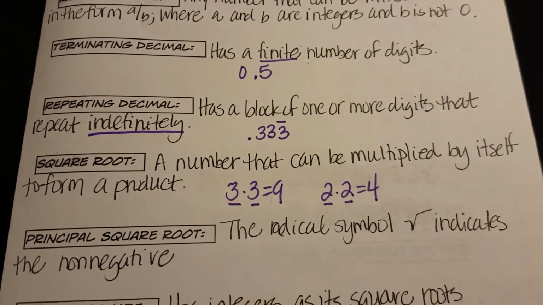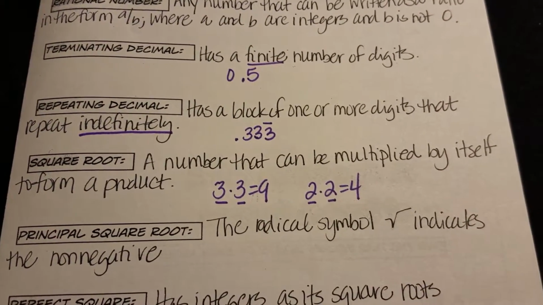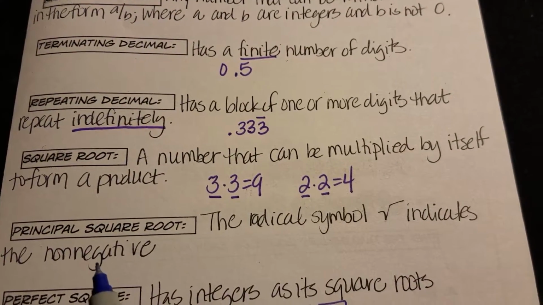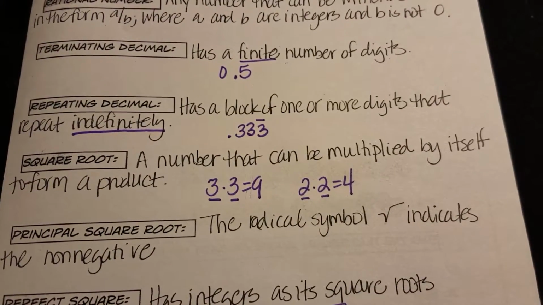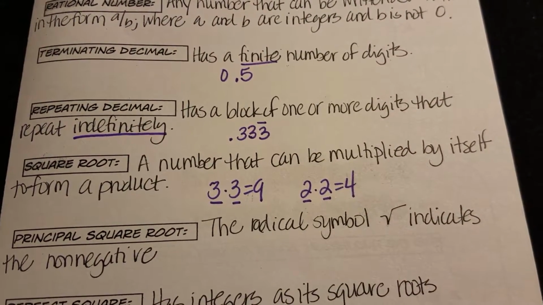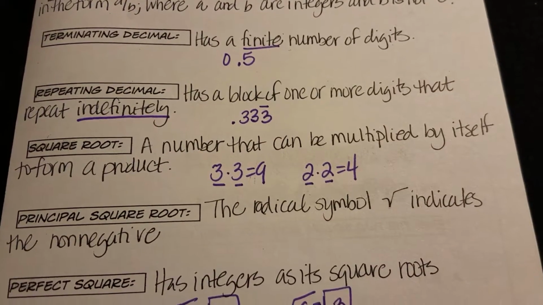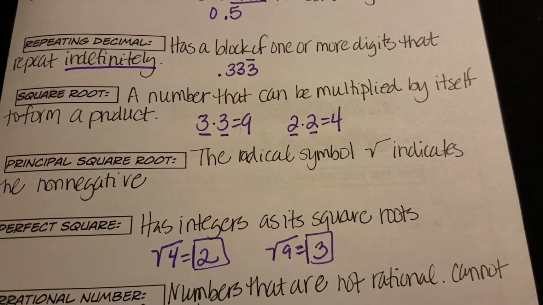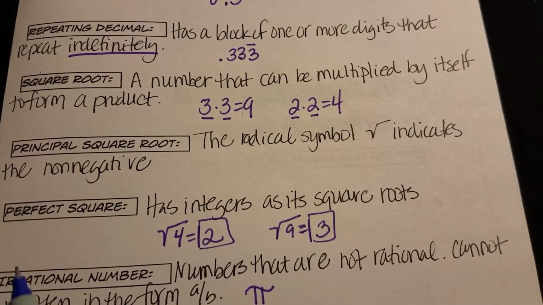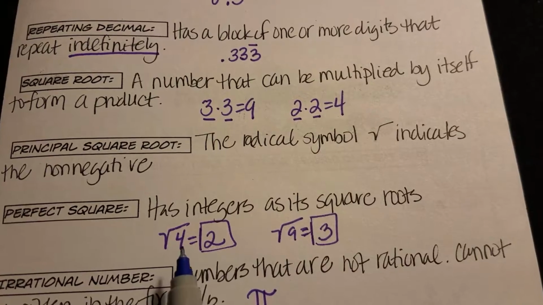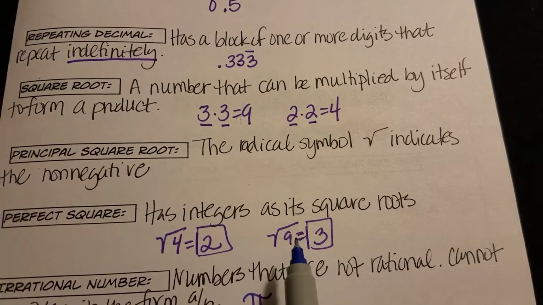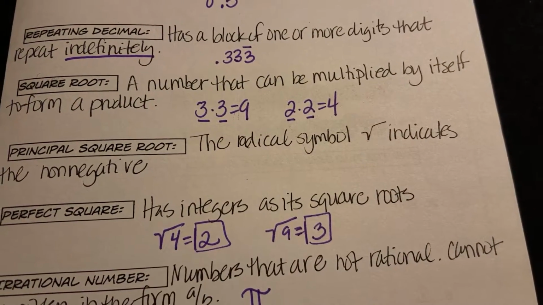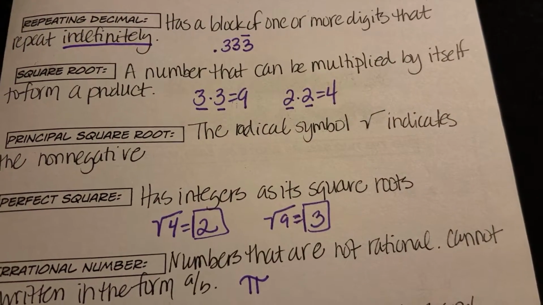Okay? Then we have what we call a principal square root, which the radical symbol here indicates the non-negative. Okay? And if you get behind, I'll pause it in just a second to give you time to get those down. Okay? Perfect square has integers as its square roots. Okay? So I gave you an example here. Square root of 4 is 2. Square root of 9 is 3. These are perfect squares. Alright? Of course there are others, but these are just 2 examples.